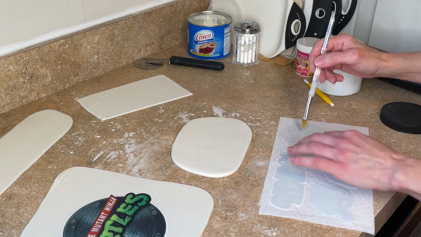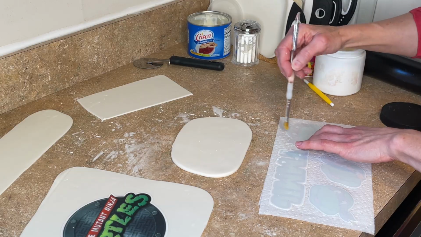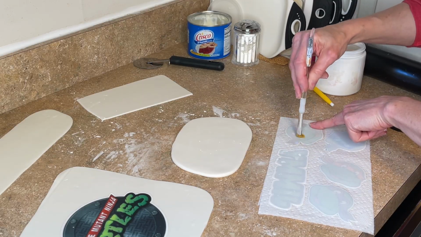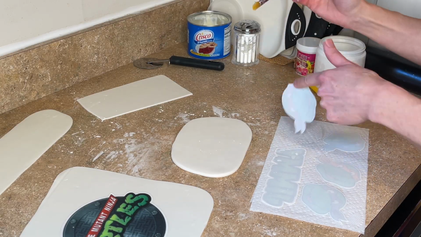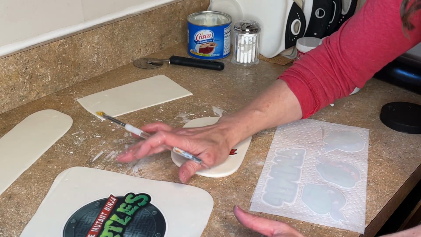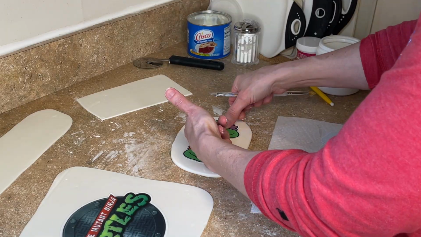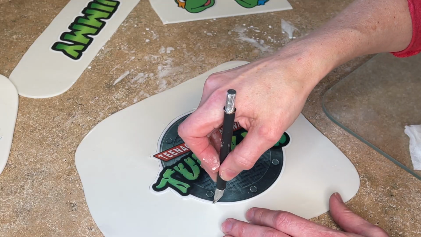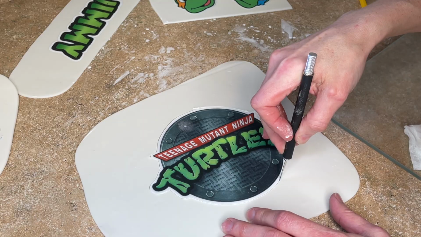And those two are going on a thicker piece of fondant because they are going on the top of the cake. So again, I'm getting piping gel on the back, going past the edges, making sure all of the edges are covered with the piping gel so it sticks down, and then these two are going on the thicker piece of fondant.